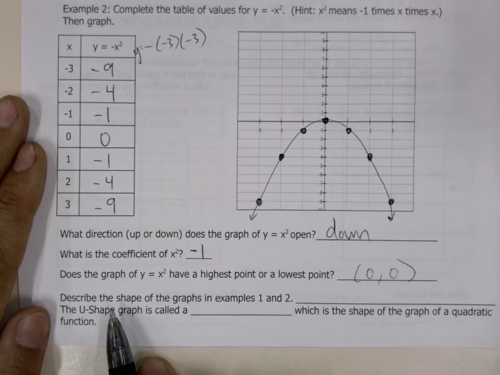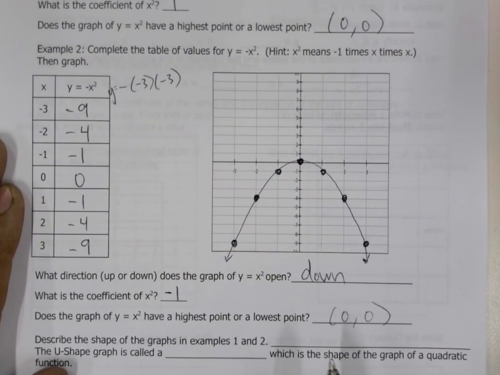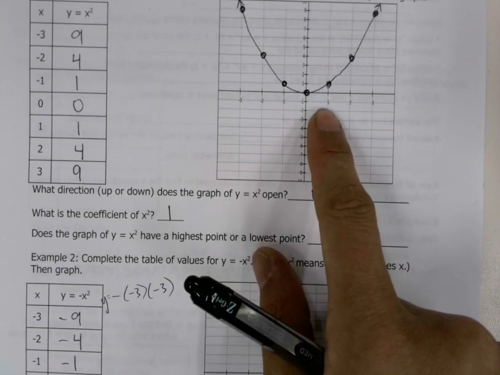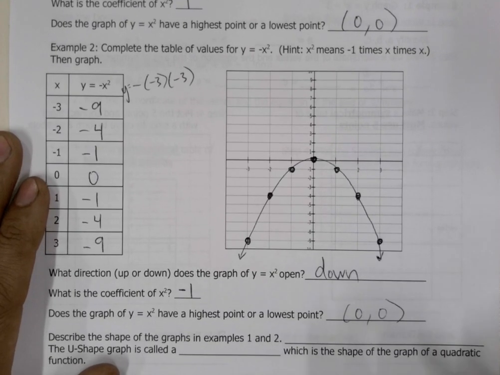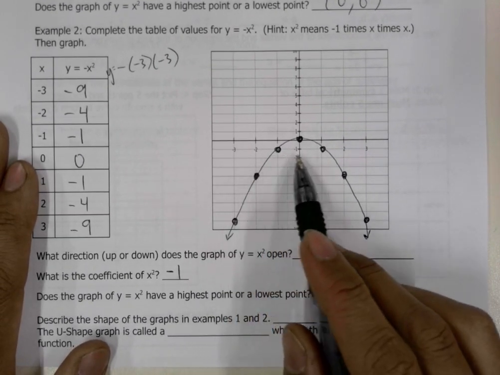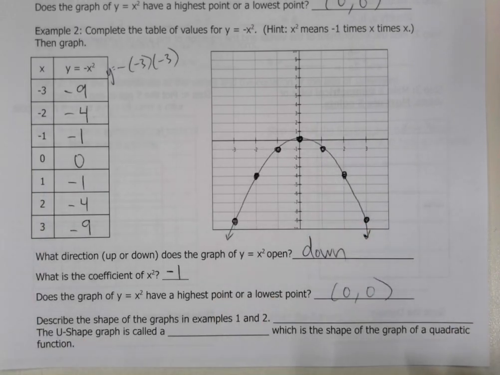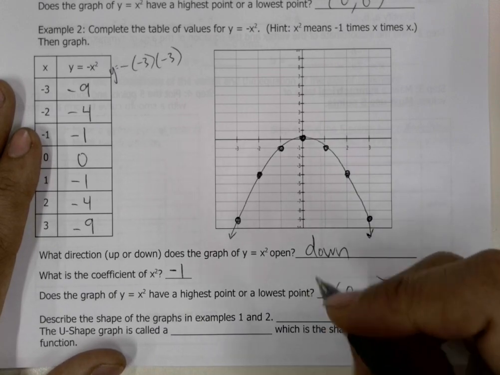Right down here, describe the shape of the graphs in example 1 and 2. So the shape of this graph, I would call it a U-shaped graph. Right? Let's go ahead and say. And then the shape of this graph, we would call it like an N-shaped graph. Right? And the word that we would use here is a parabola. All right, parabola.